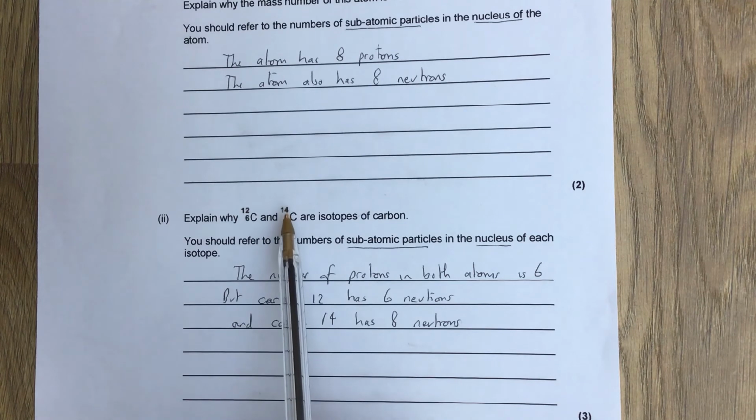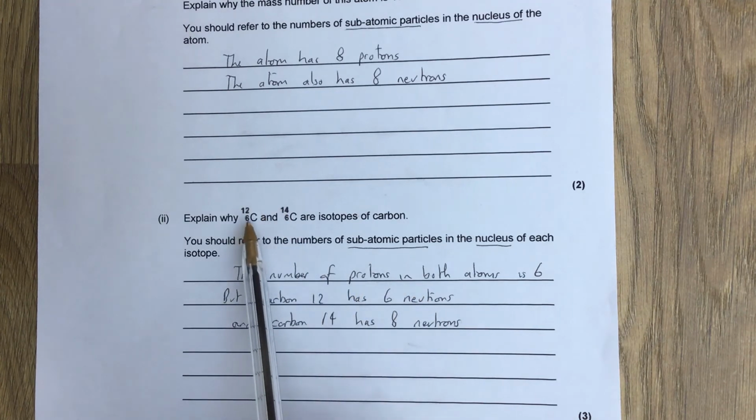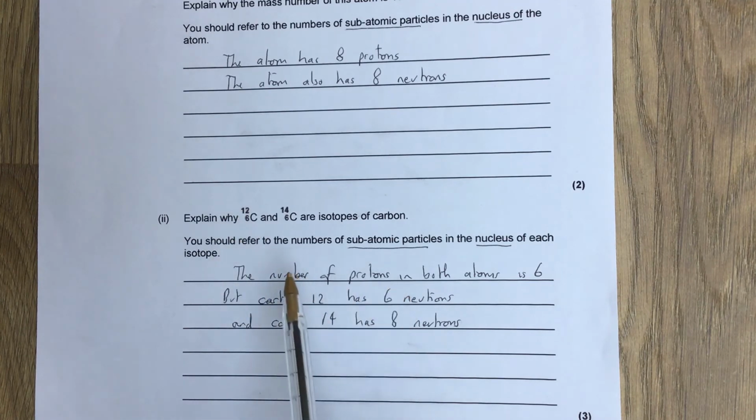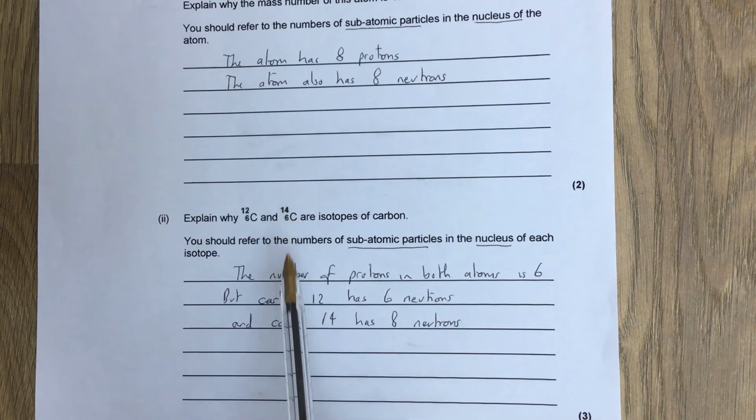Carbon-12 and carbon-14 have got different mass numbers, so obviously they've got different numbers of neutrons in those nuclei, and we have to write that down. Carbon-12 has 6 neutrons, because 12 minus 6 is 6, that's the number of neutrons, and carbon-14 has 8 neutrons. 14 minus 6 is 8.